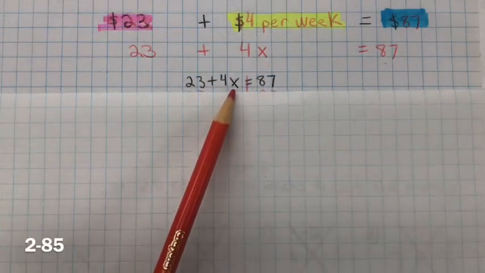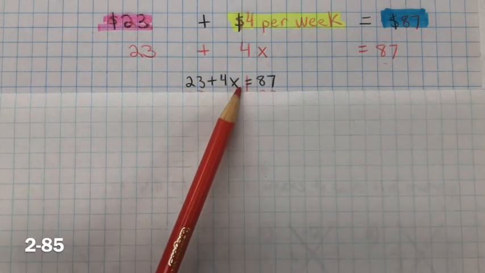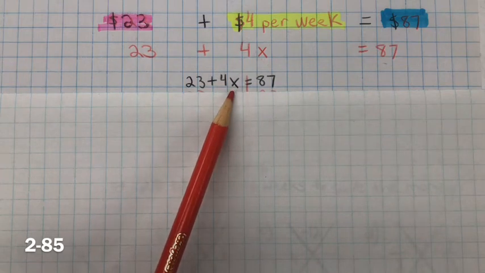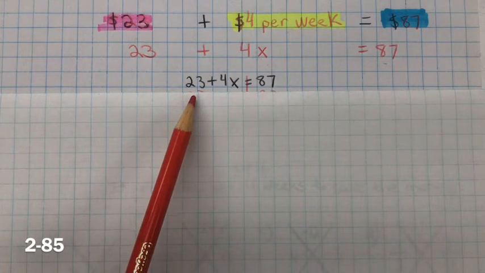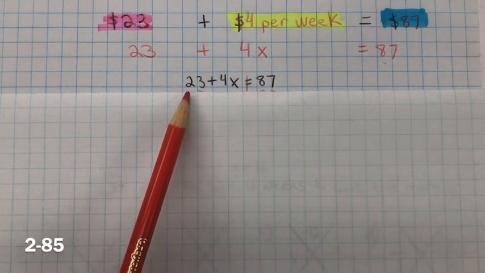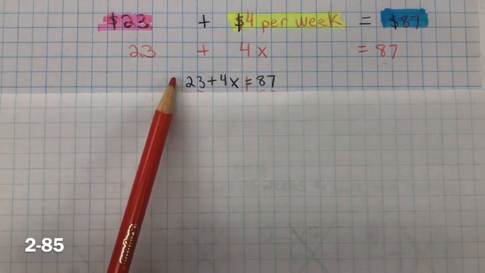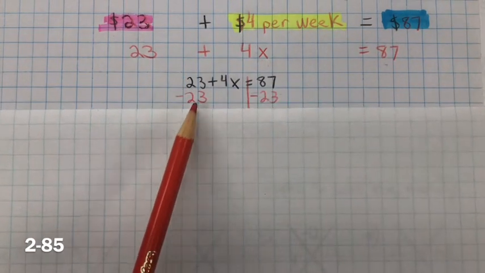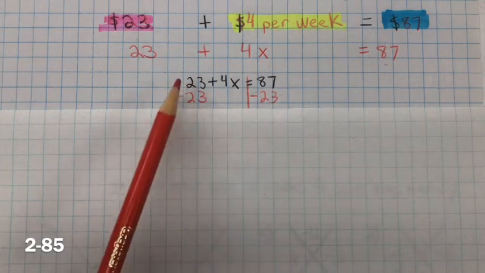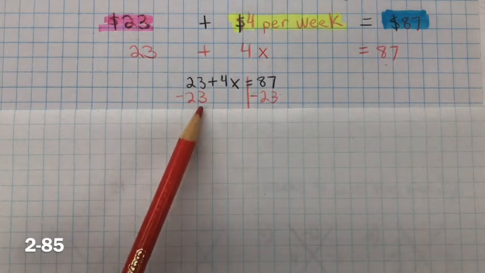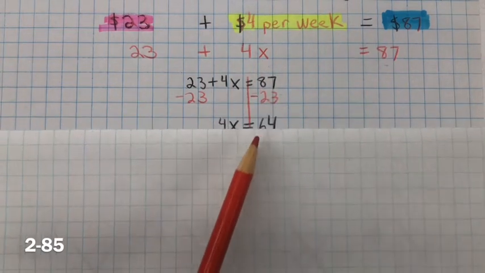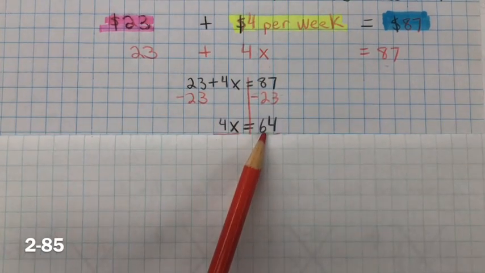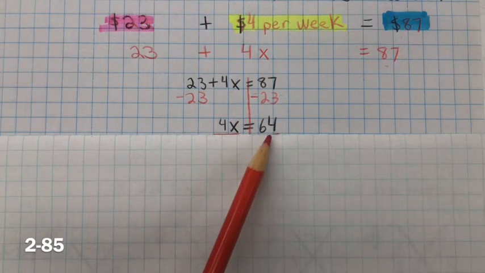We want to find out how many weeks. That's the unknown, so we want to get x by itself. We're going to use inverse properties to get x by itself. The inverse property of addition is subtraction, so we're going to subtract 23 from both sides. That creates a zero pair. What you do to one side, you do to the other. 87 minus 23 equals 64. And now we have 4x equals 64.